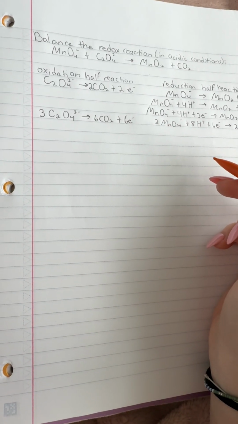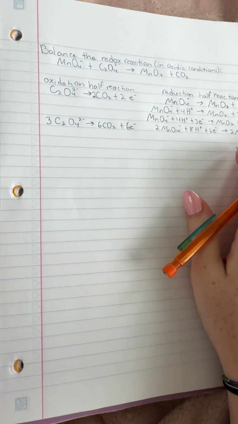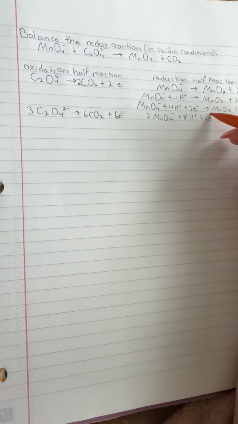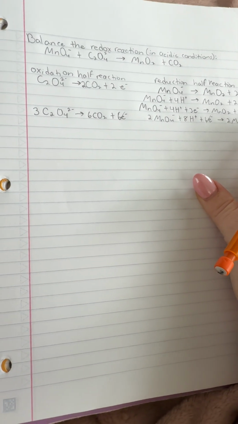And then now we'll be able to add all of these together, where our electrons will cancel out, and we'll be able to have our full balanced redox reaction.